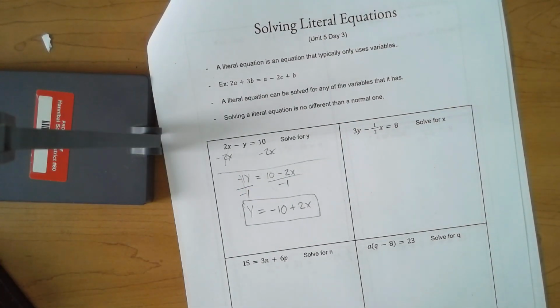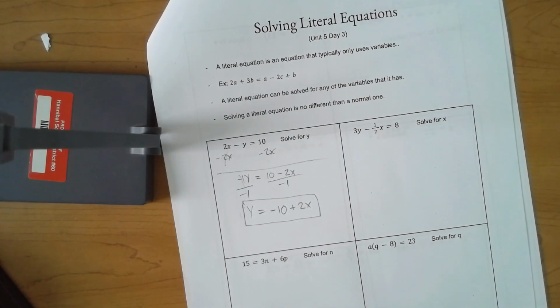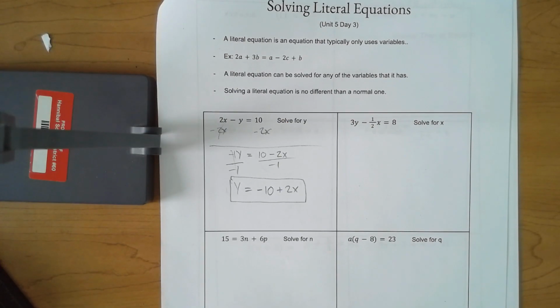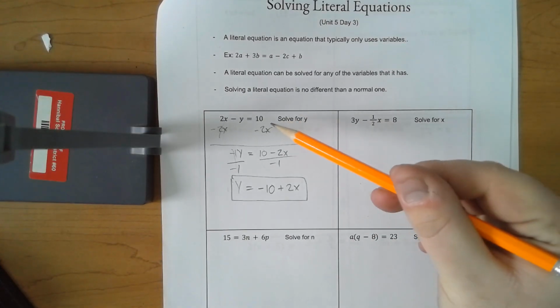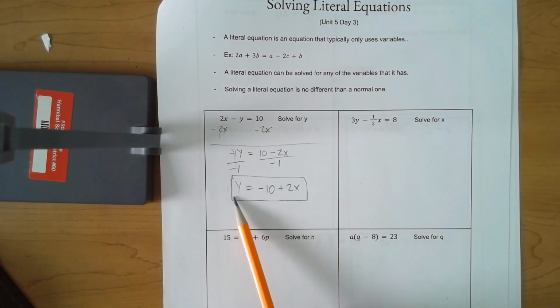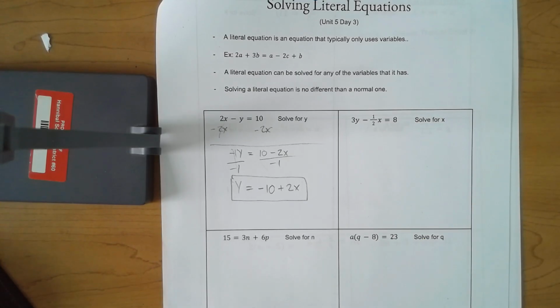We do not have a whole number answer, and that's because we have too many variables in there. If you want a whole number solution, you need to have only one variable if you have just one equation. But what we've done is we've rearranged this so that we have it solved for y. And you could have done it for x as well, but we chose to solve for y.